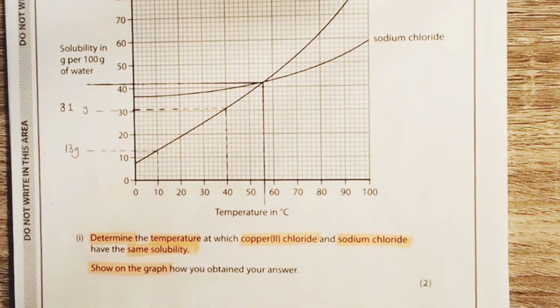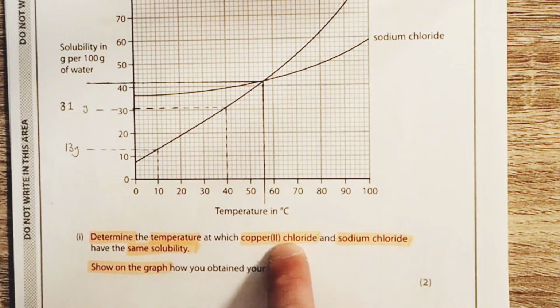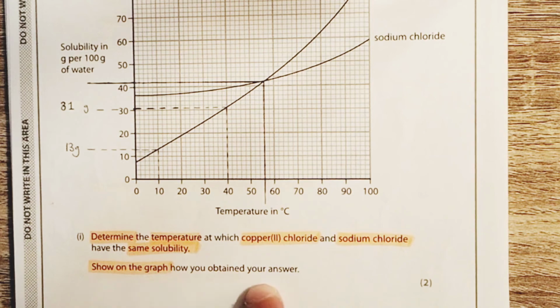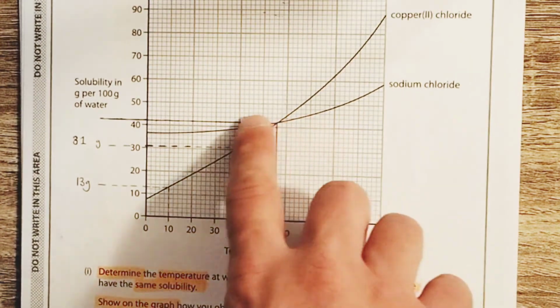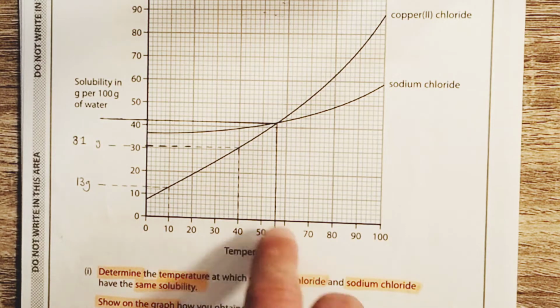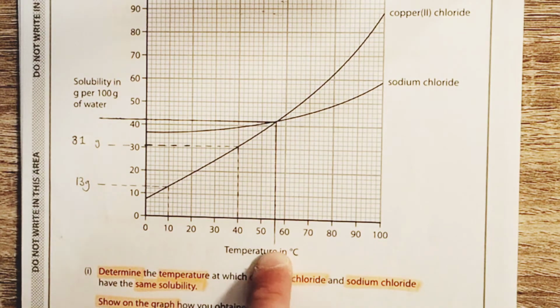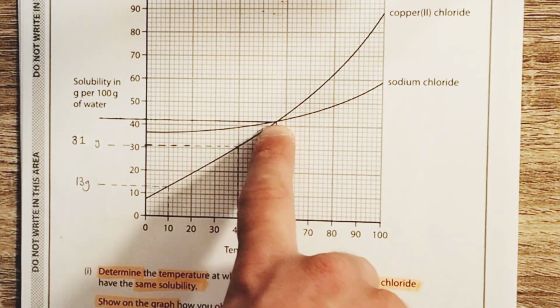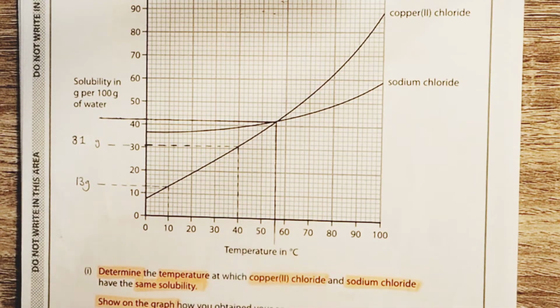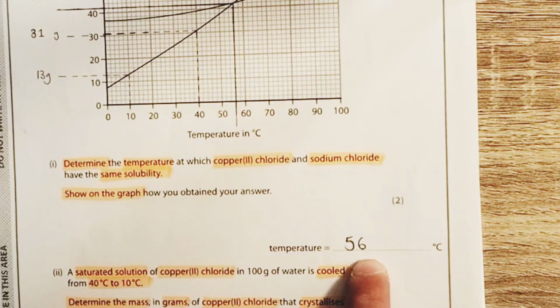The first question is, determine the temperature at which copper 2 chloride and sodium chloride have the same solubility, and show on the graph how you obtained your answer. So I've looked for the crossover point between the two curves, which is right here. So I've drawn my line down to the temperature, and I can see that where that crossover point where they have equal solubility is at 56. So the answer is 56 degrees centigrade.